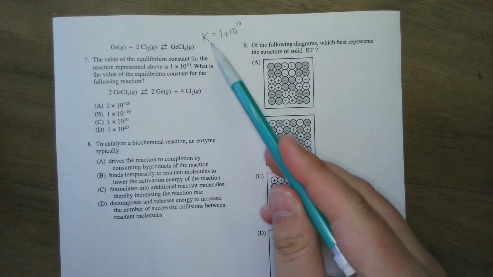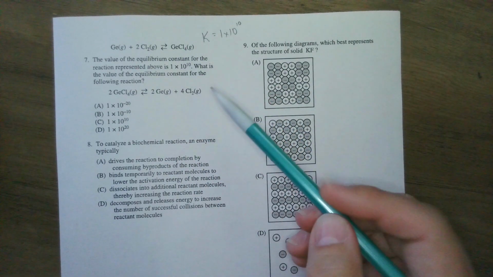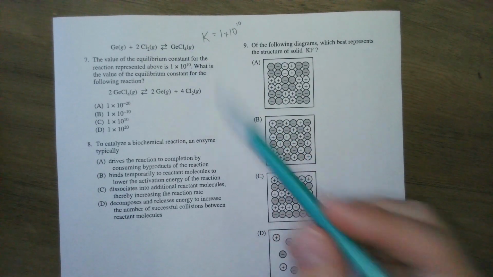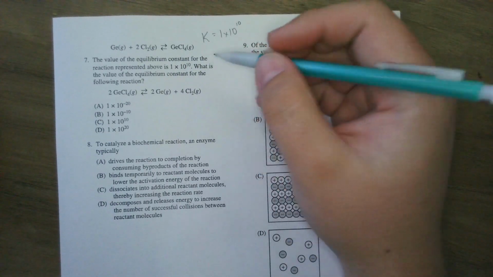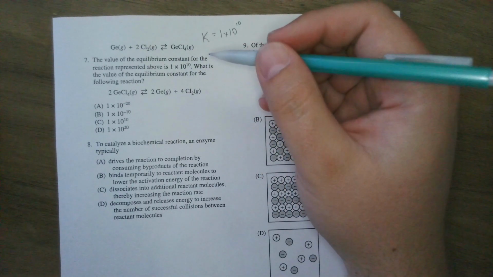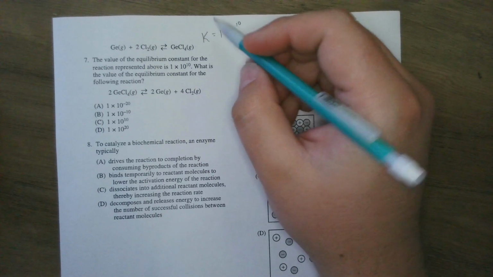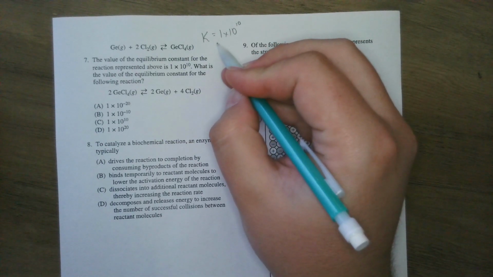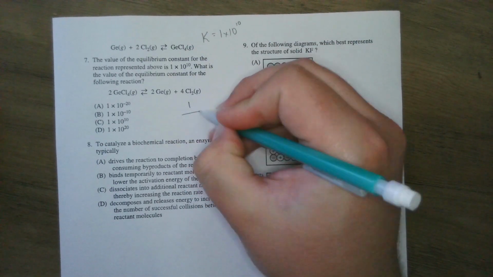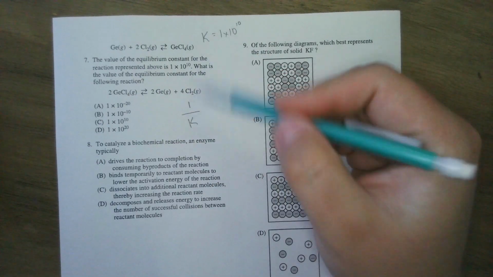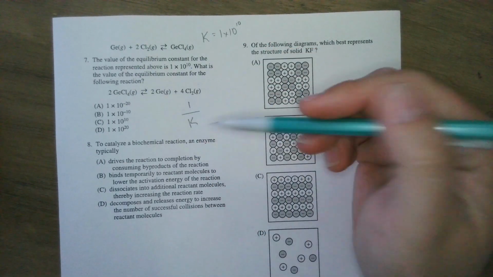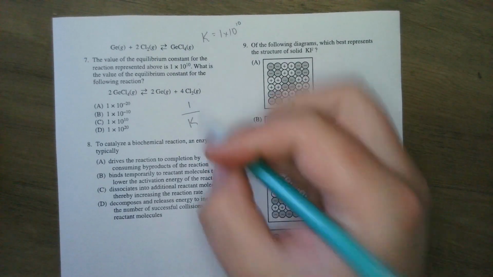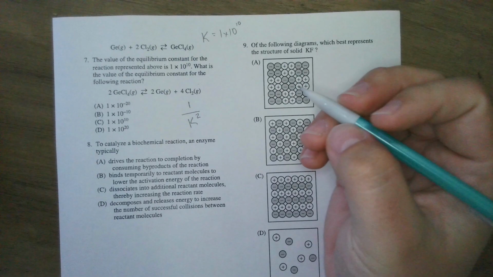So we have to remember what to do to a K when you change it around. And the K, the equilibrium constant, is the weird one. This isn't like Hess's law with enthalpy. This isn't like reaction rates. This one kind of works its own way. If you flip a reaction around, you don't make this negative. K will never be negative. Instead, you take the reciprocal. So because I flipped this reaction around, I'm going to take the reciprocal. And because I doubled everything, I'm not going to double my answer. I'm actually going to square my K.